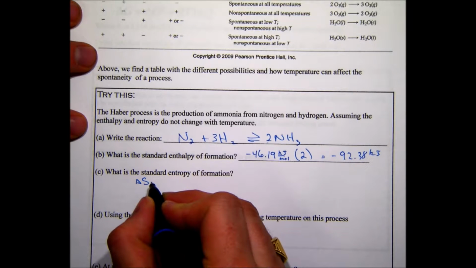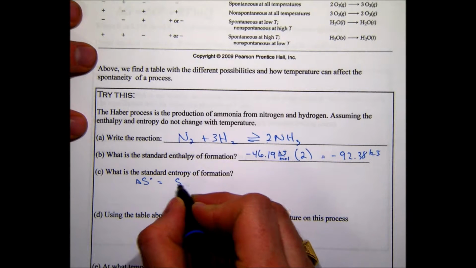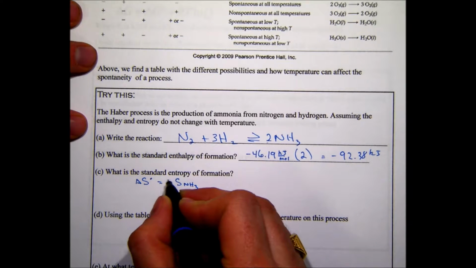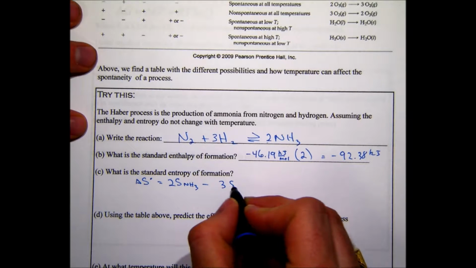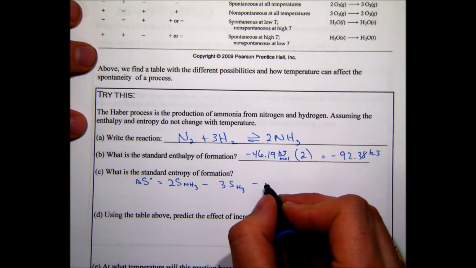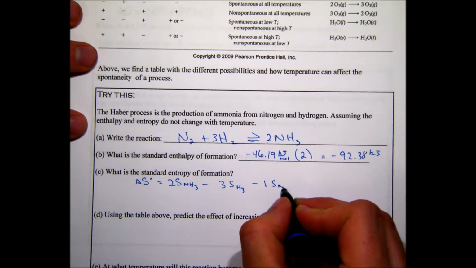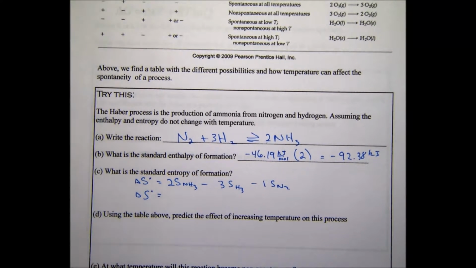Now the standard entropy of formation is equal to the entropy of ammonia times 2 minus the entropy of hydrogen times 3 minus the entropy of nitrogen. Entropy doesn't really have zeros for the pure elements, so you actually have to do more calculations than that.